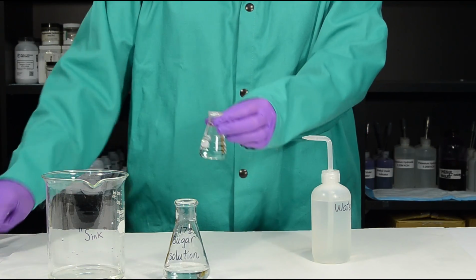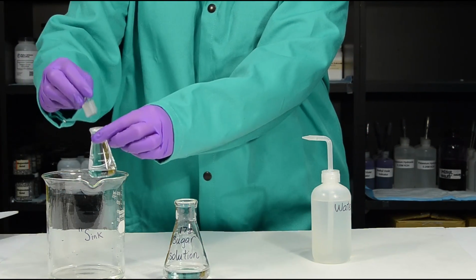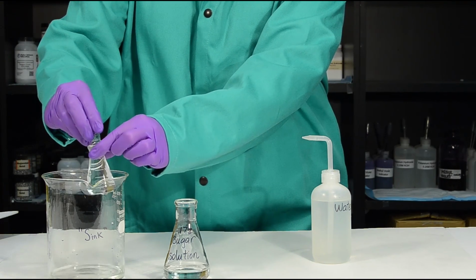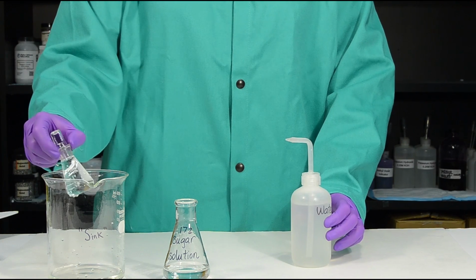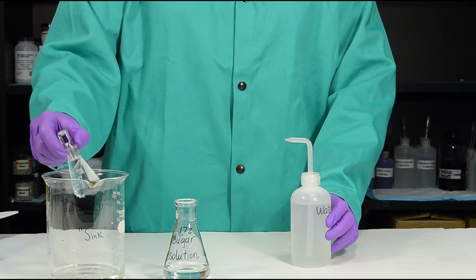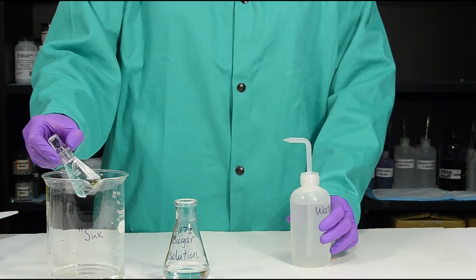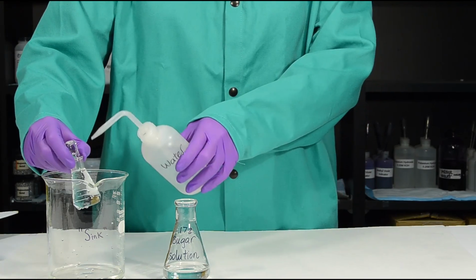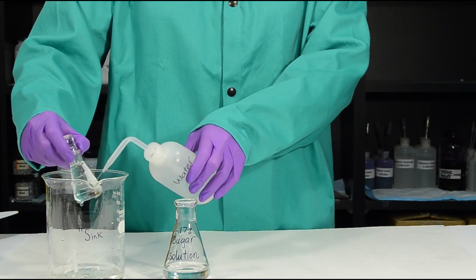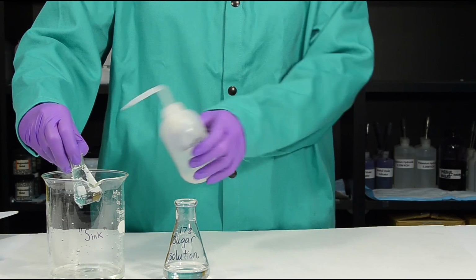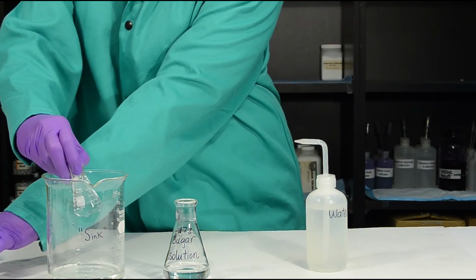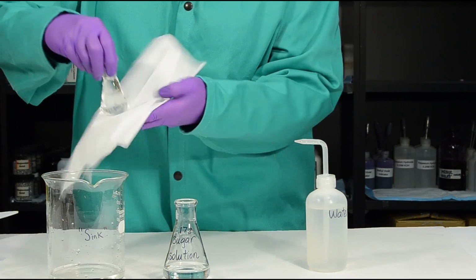Once you have filled your solution to the lip, over the sink, displace the solution with the stopper again. You should always fill your solutions over the sink so that you don't get sugar solution all over the bench tops, because everything will get sticky. Next, rinse the outside of your Erlenmeyer flask with water to remove any solution left on the outside of the flask. Finally, dry your flask with a paper towel.